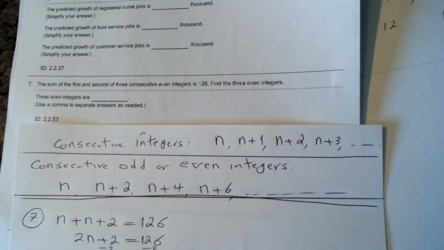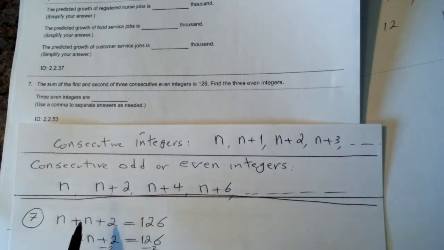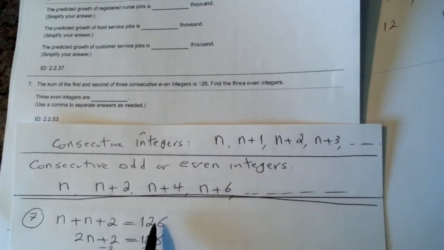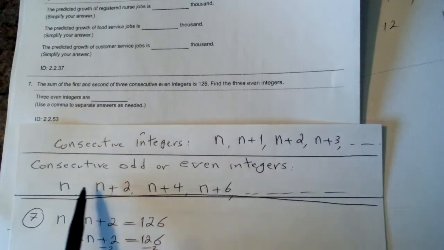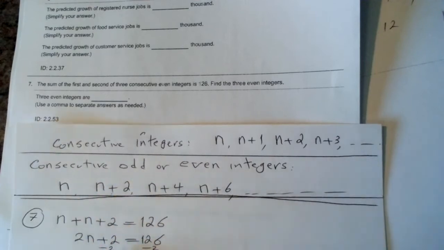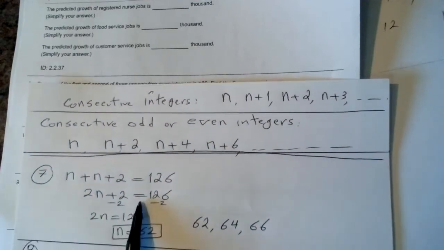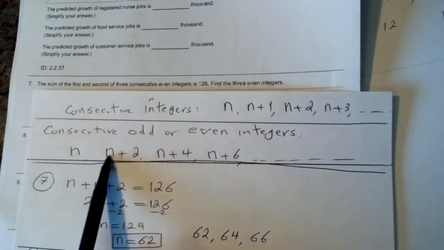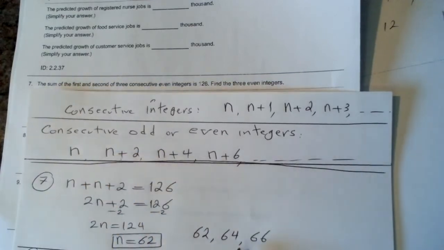Like in this problem, if we say sum of 4 consecutive even or odd, then you just say those 4 are n, n plus 2, n plus 4, n plus 6. Sum of 3 consecutive odd or even is 126. And then they're saying sum of the first and the second. So you solve these equations that give you the n. When n is 62, what's the next one? 62 plus 2 is 64, 66.